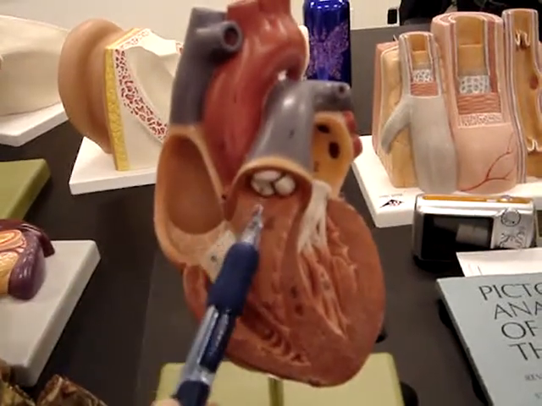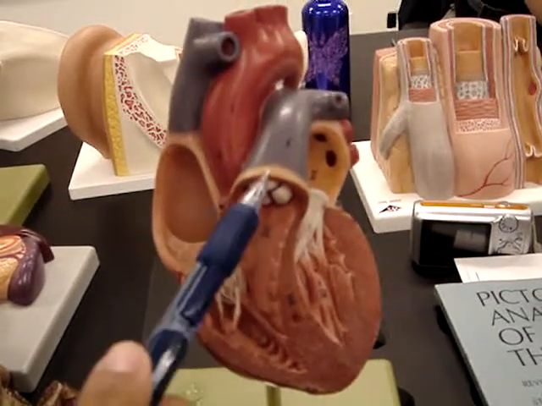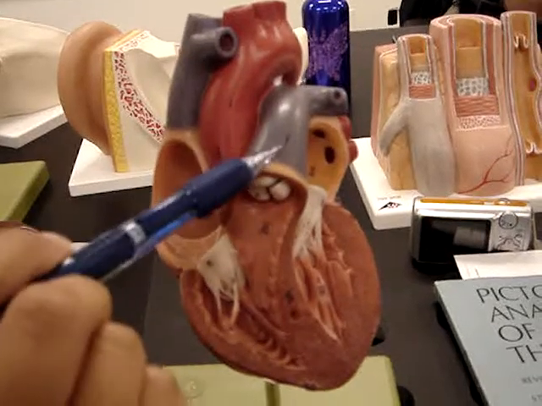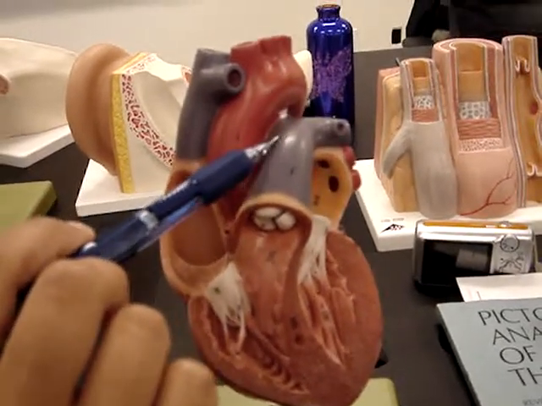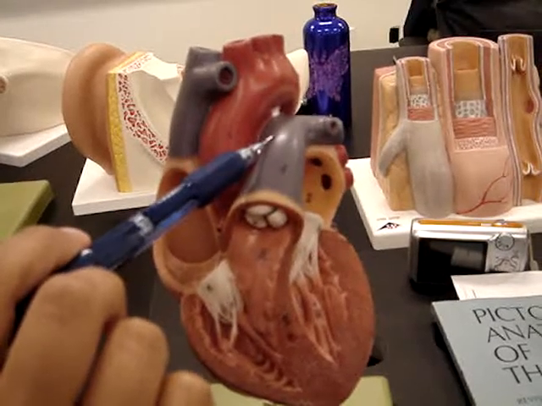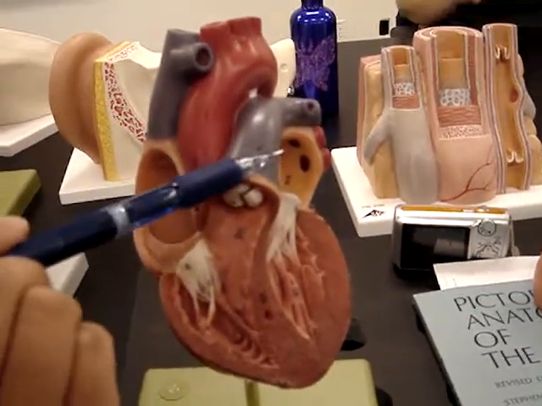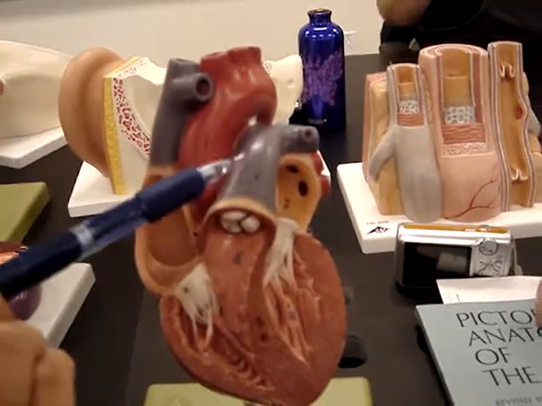So pulmonary semilunar valve, and then you should have your pulmonary trunk, but we don't need to know that. And then this is your pulmonary arteries, well, it's the pulmonary trunk that then splits into the arteries. Because on the book, oh, okay, so this is really your trunk. The first bit is the trunk, and then it splits into the arteries.